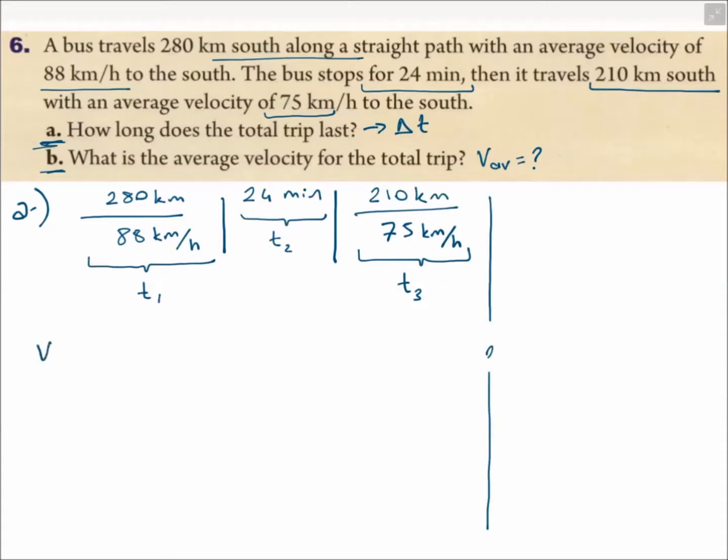First, the formula of V average is equal to delta x over delta t. I will apply this formula for t1 and t3 because t2 is given directly. So delta t equals delta x over v average. So t1 equals delta x over v average.